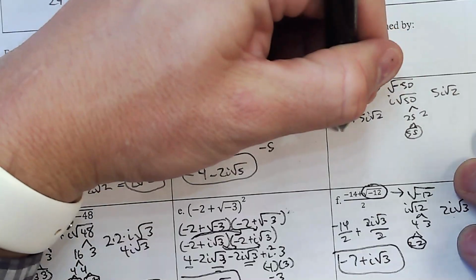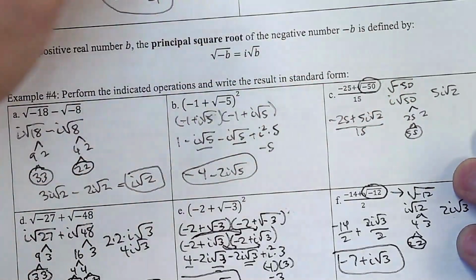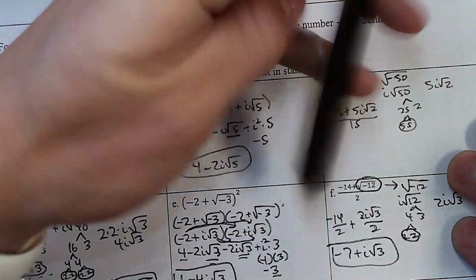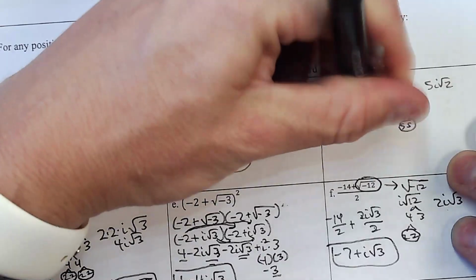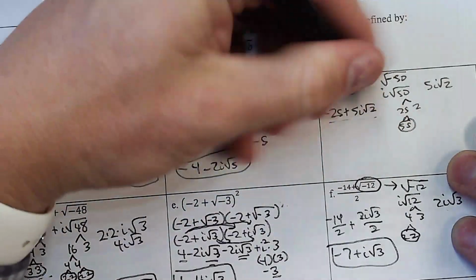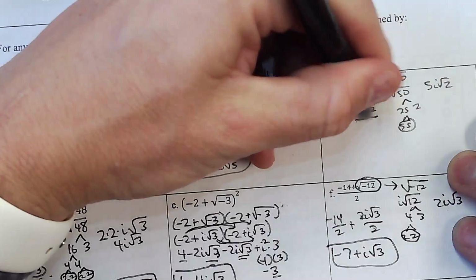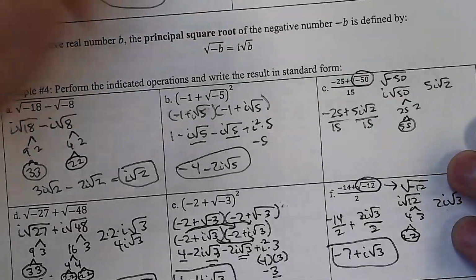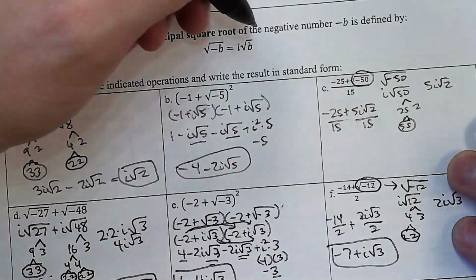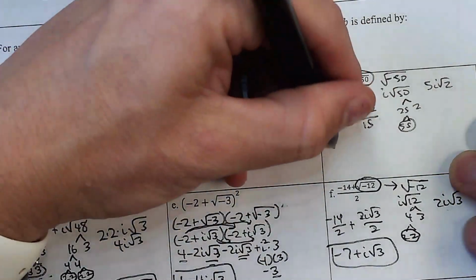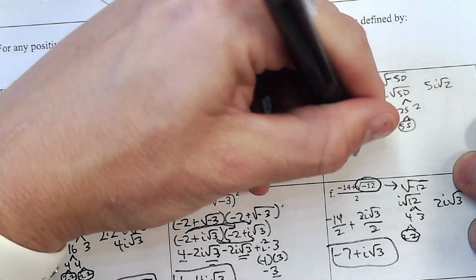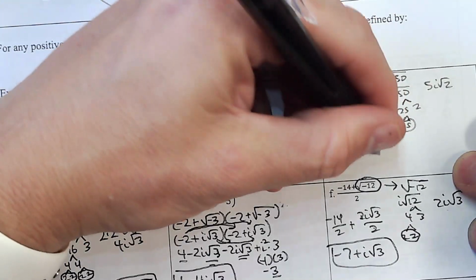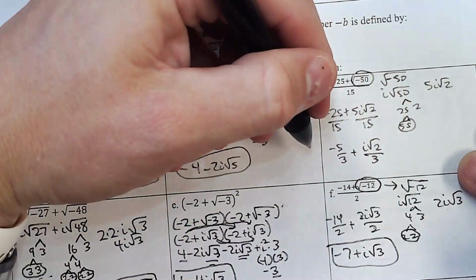5i square root of 2. What am I supposed to do here? If I was a good person, what should I do? Split them up. I'm going to split them up right now. And then if you could simplify. Now, you can't do anything with what's underneath it, but you can simplify the coefficients in front. So that would be like reducing the fraction. They both have a factor of 5, so it'd be negative 5/15, which is i square root of 2 divided by 3. And that's your answer.